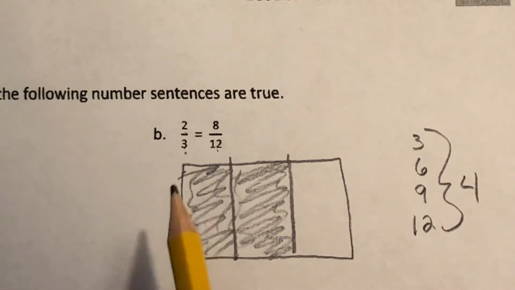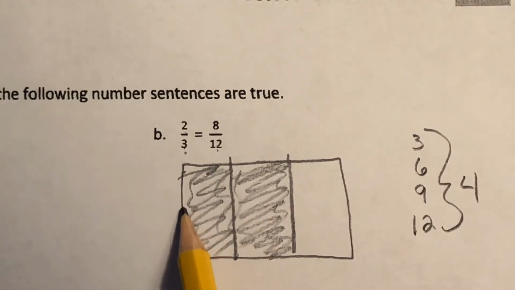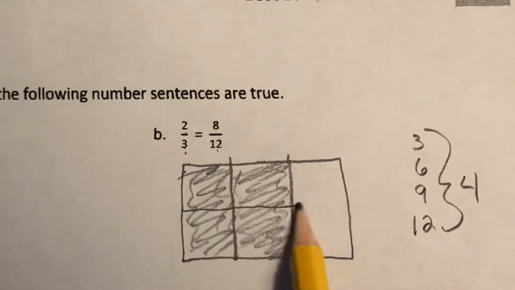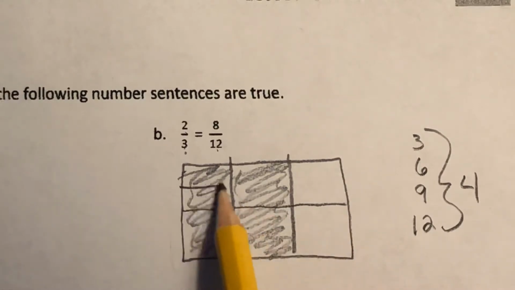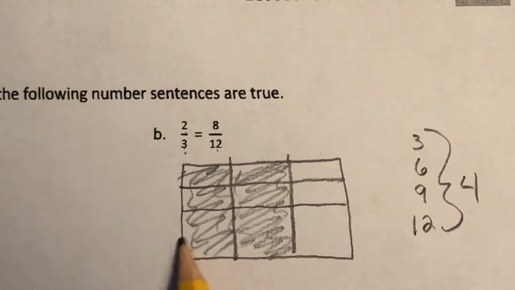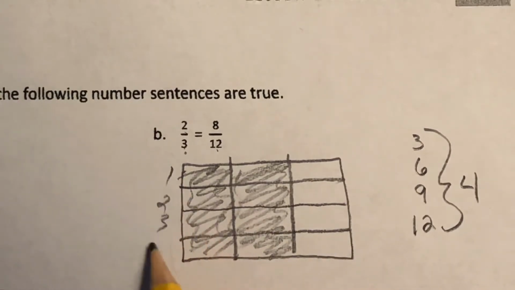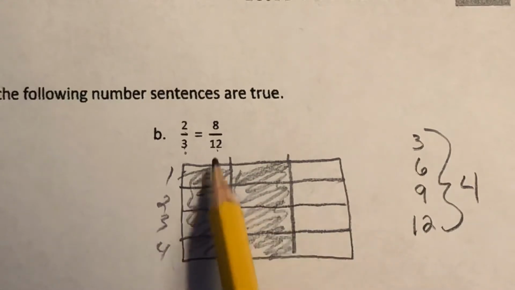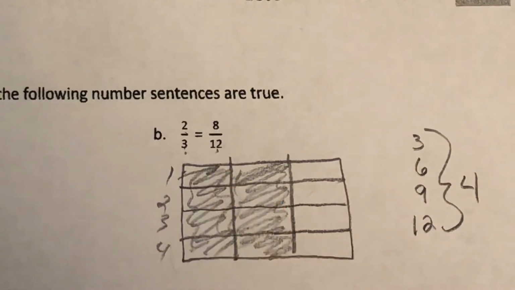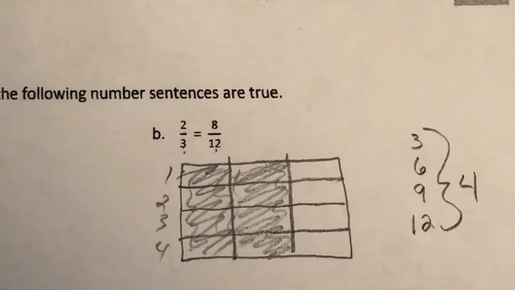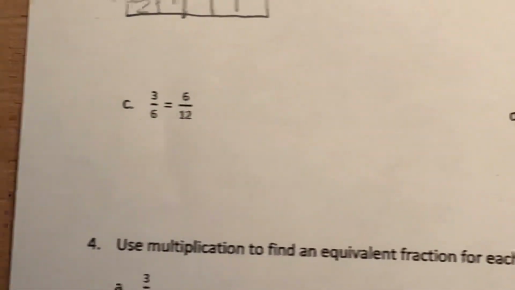to 4 rows. Now 4 is an even number, so I do 3 cuts. 1 right down the middle here. And then I can cut that top one and then this one here. And I get nice 1, 2, 3, 4 rows, which gives me 12ths and 8 of them are shaded. Okay? That one's done. Let's check out this one.